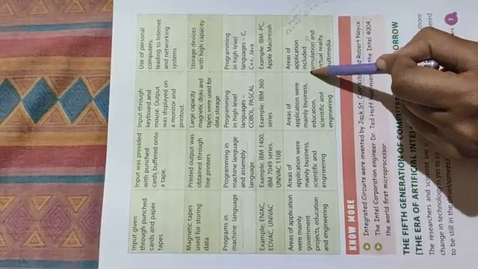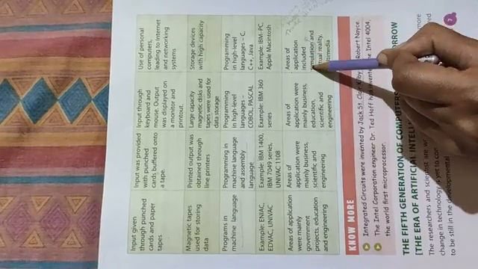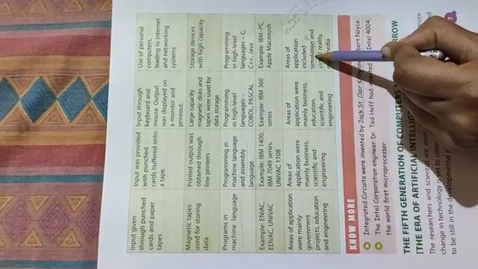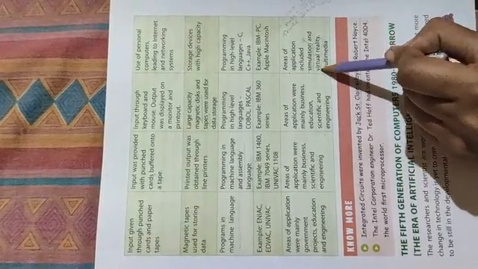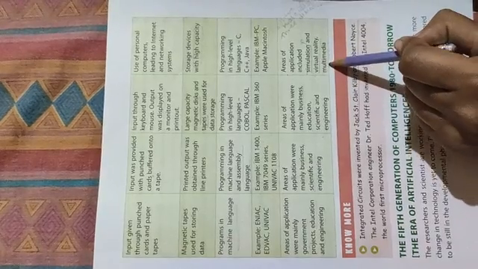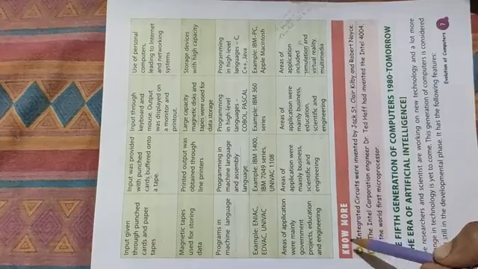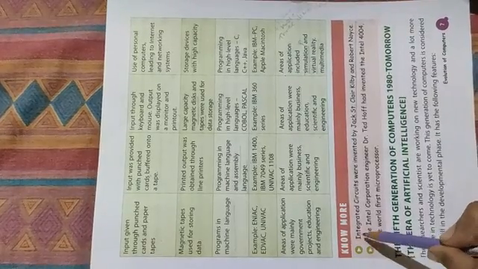Simulation means three-dimensional. We are using it in three-dimensional projects, and virtual reality is a technology. And multimedia we are also using. You know all that. And no more. This is your homework again. You have to read this column by yourself and write it.